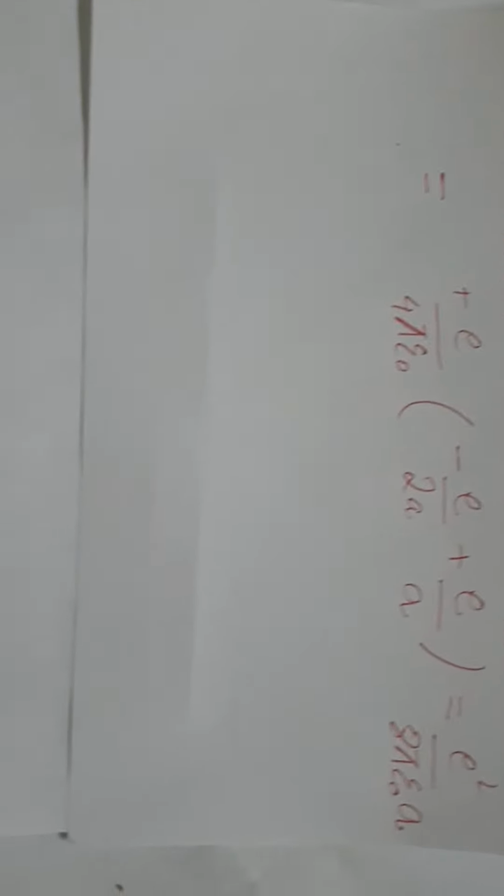In order to find the total potential energy of the system, we will use the following expression.